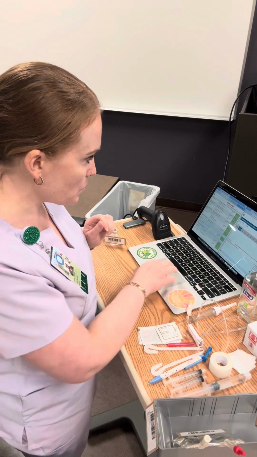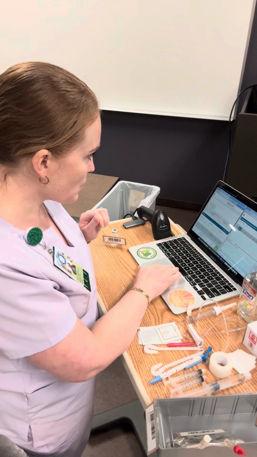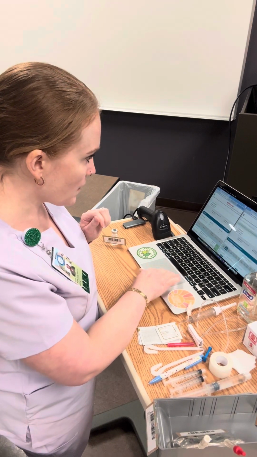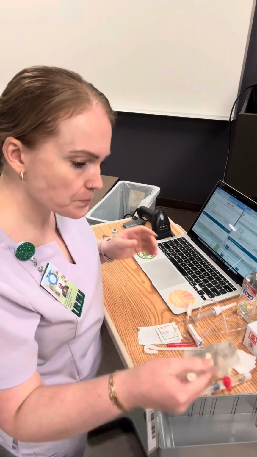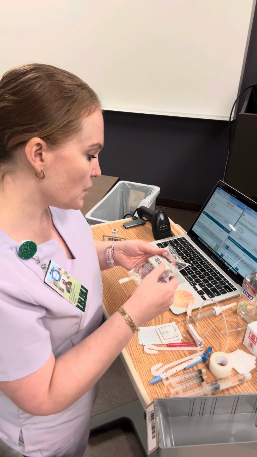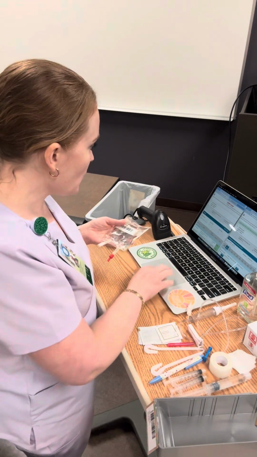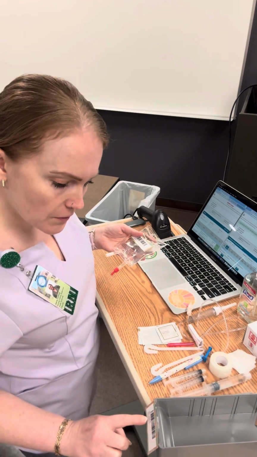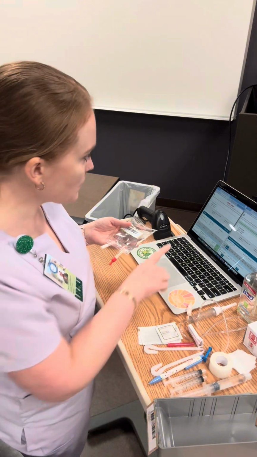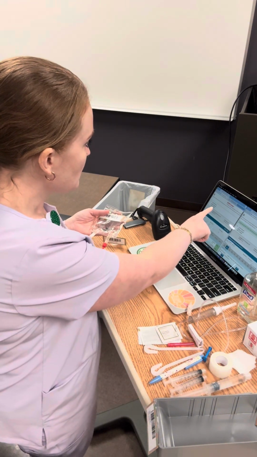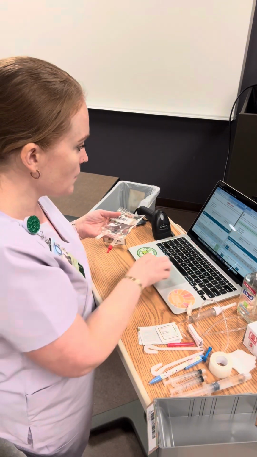I'm going to do the same thing here for MedCheck 1 with my IV piggyback medication, which is meropenem. I will ensure that I still have the right client, Code Brown 61851.